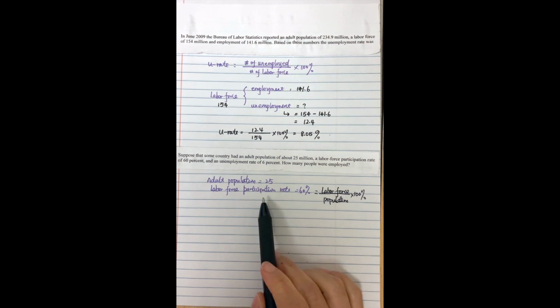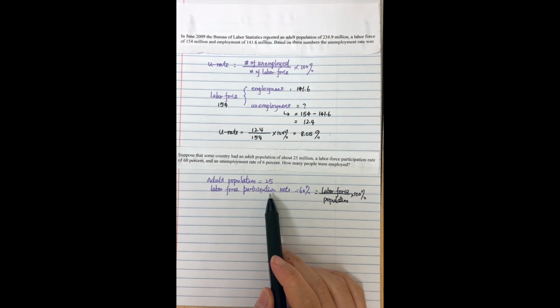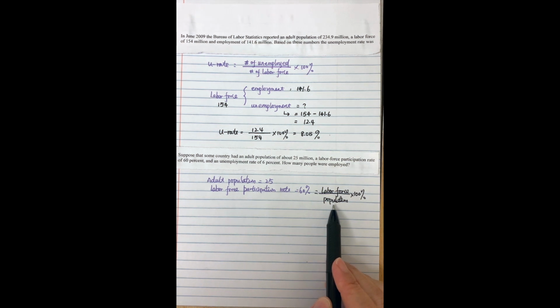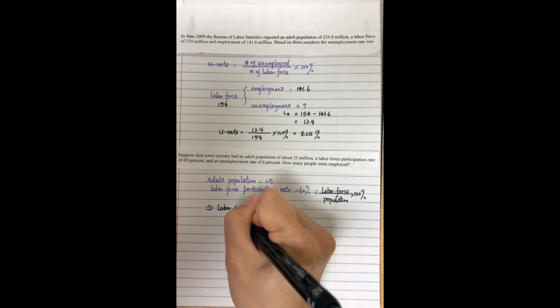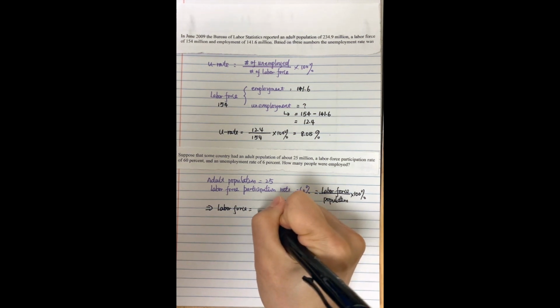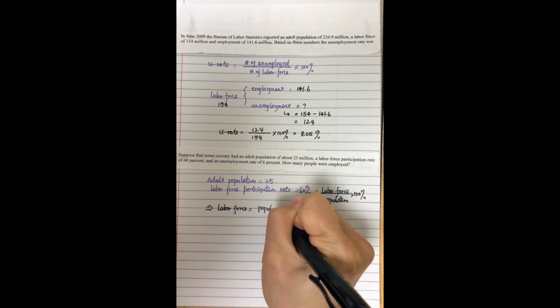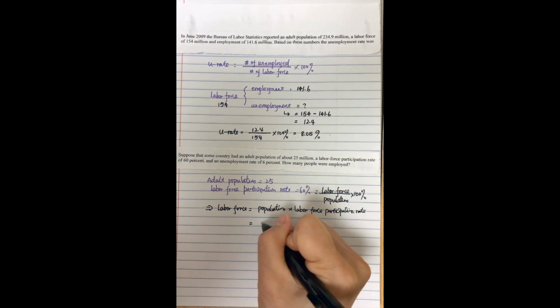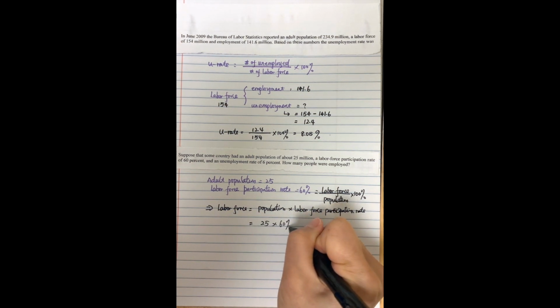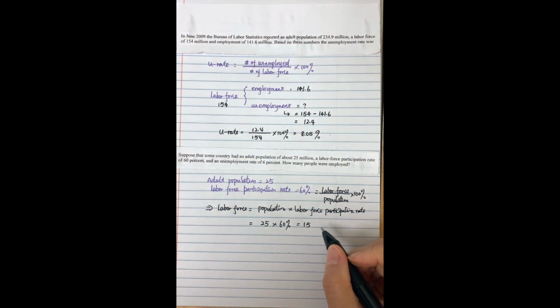We notice the participation rate equals 60%, and we already have the population equal to 25 million. So can we get the labor force? Of course we can. The labor force will equal the adult population times the labor force participation rate, which gives us 25 times 60%, so 15 million people in the labor force.